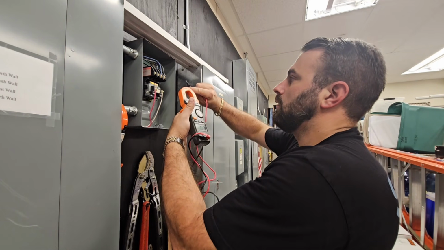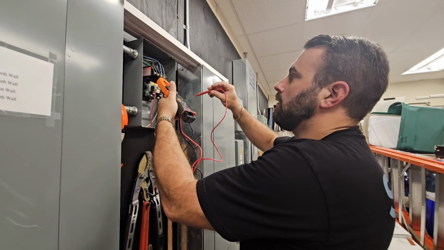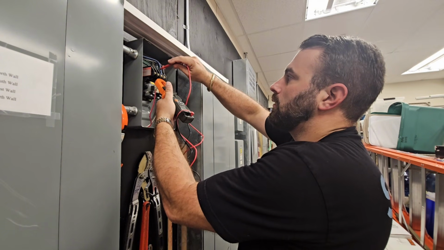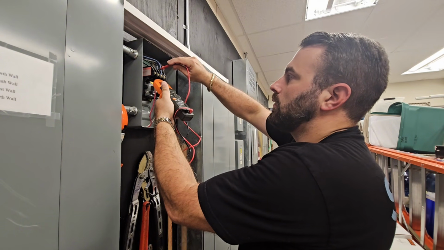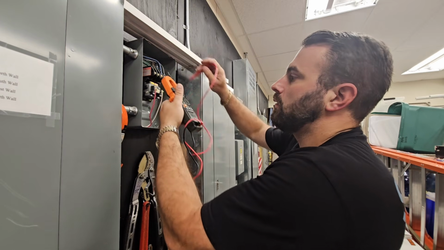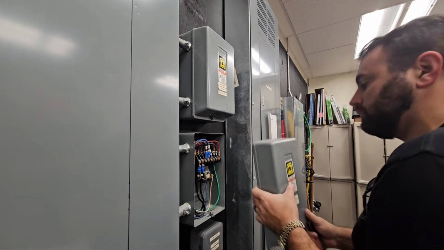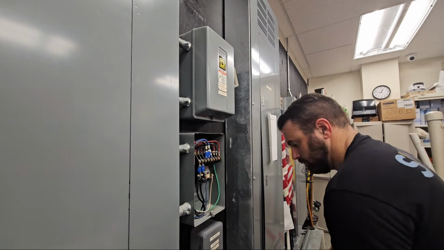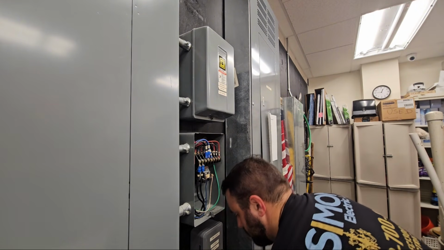And just to be extra careful, I'm going to use continuity and see if open circuits that have nothing on them have continuity through the contactor. And that beeping sound means we have continuity, which says the contactor is functioning properly. I'm going to do the same process to a couple more of these contactors and see what we come up with.